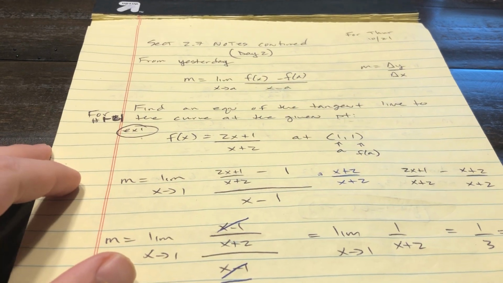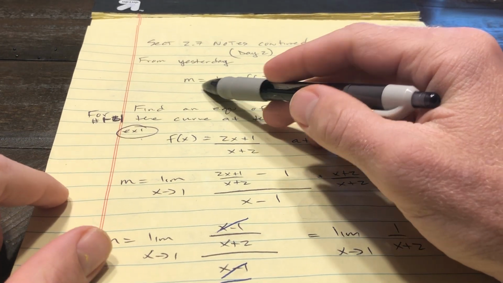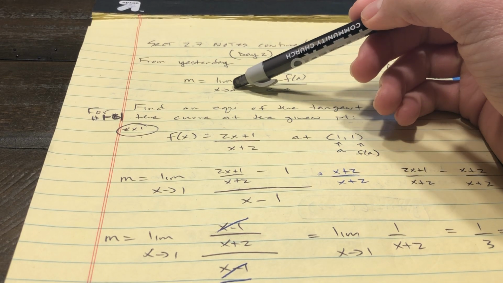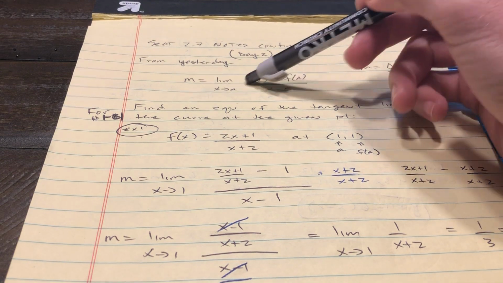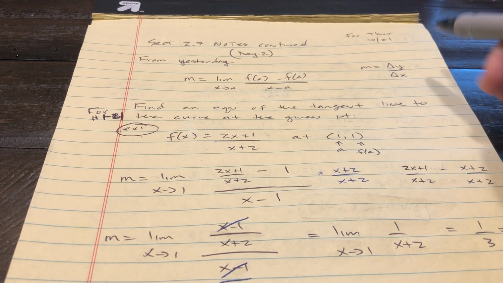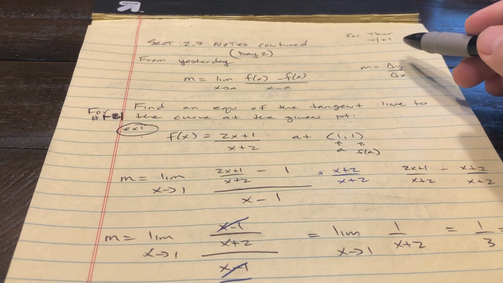All right, so this is from yesterday. We have the slope of the curve to the tangent line at a certain point, i.e. its rate of change at that point, its derivative at that point, is equal to the limit as x approaches a of f of x minus f of a all over x minus a. Yes, we will have to have that memorized. You won't have a quiz for a little bit on this. So that's something we can get down in the next 3 weeks.